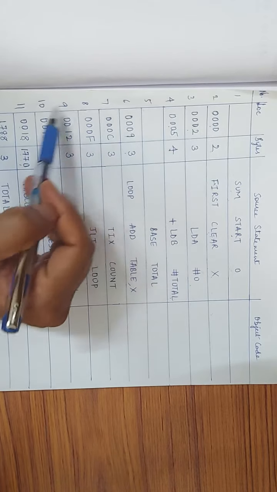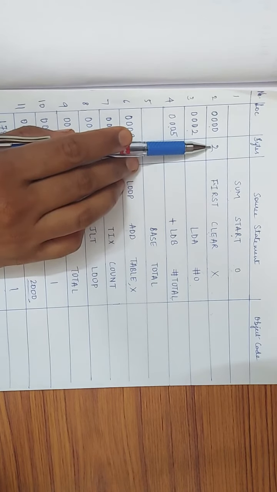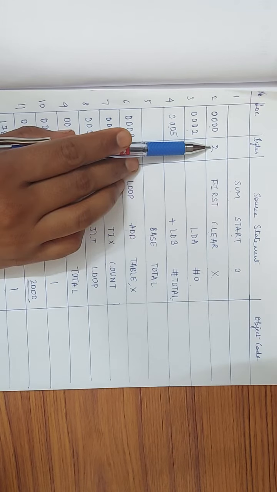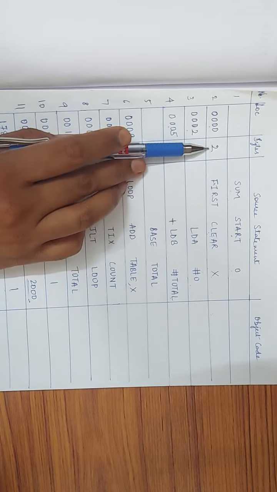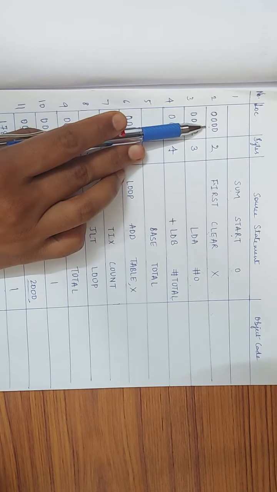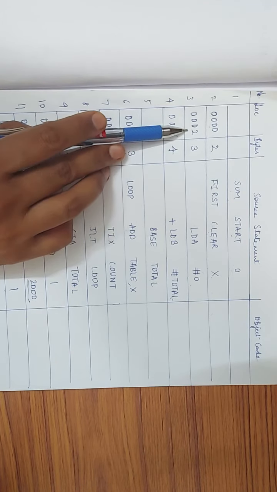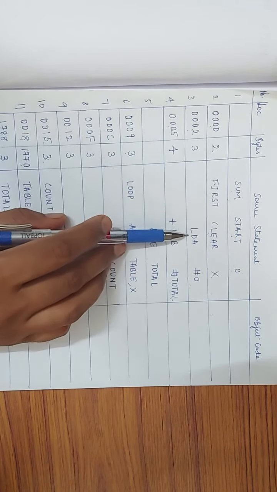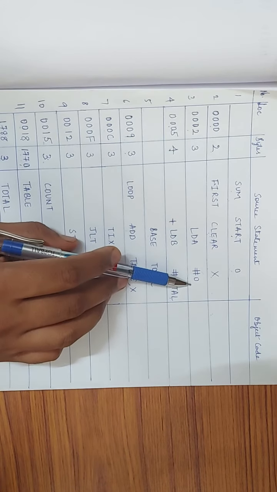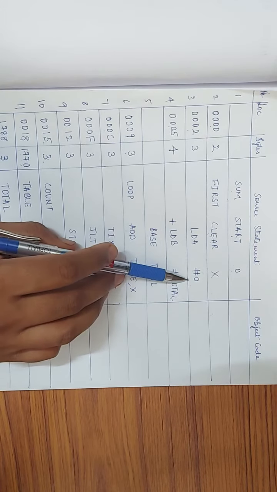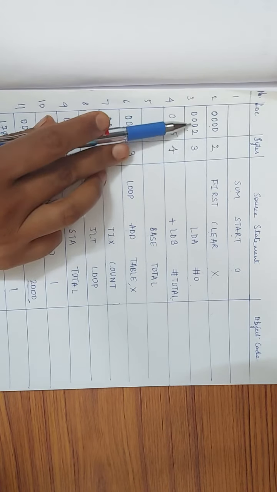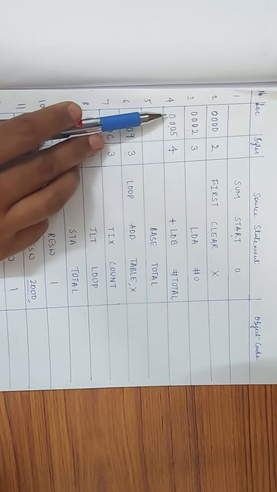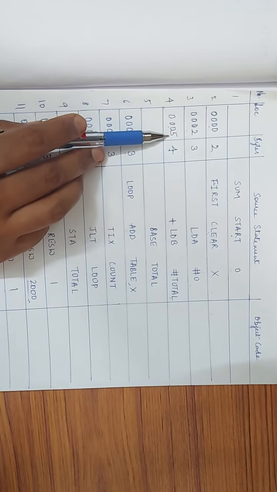Before that, we'll just fill up all these entries. It says that it is a 2 byte instruction. It is because of this being a format 2 instruction. So 2 bytes it is. So we are going to add that to this location counter table, and the next value will be 0002. Next, let's see the next statement, that is LDA #0. This statement clearly is a format 3 instruction, and hence it occupies 3 bytes, and hence we add 3 bytes to this location and it forms 0005.